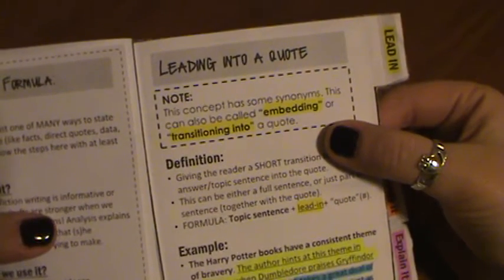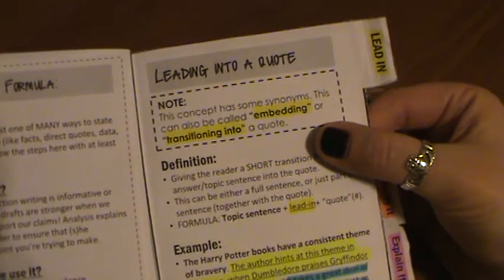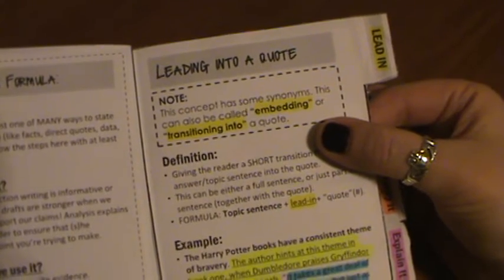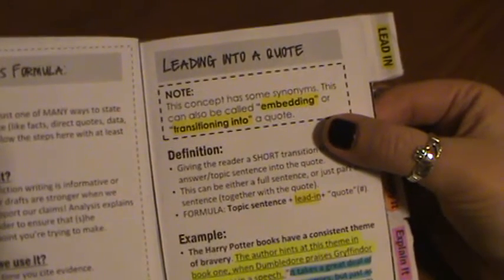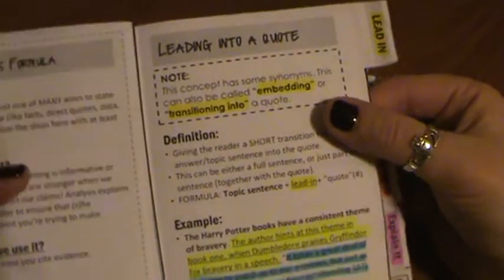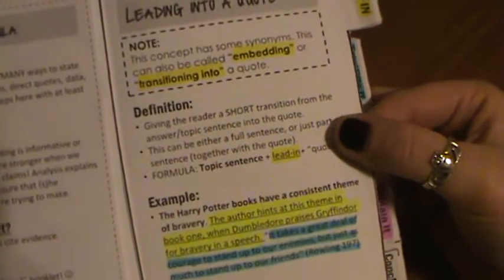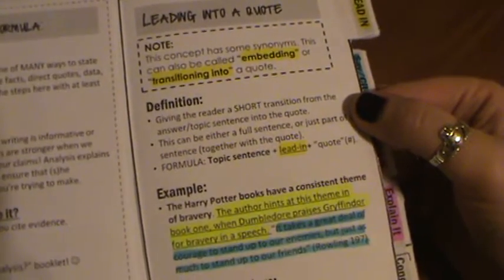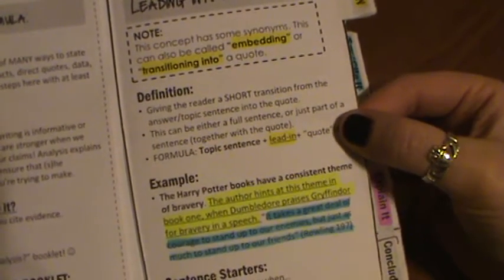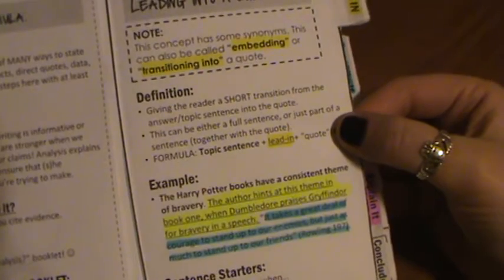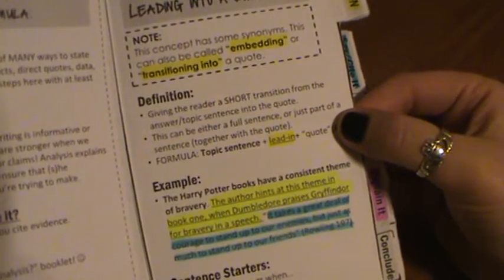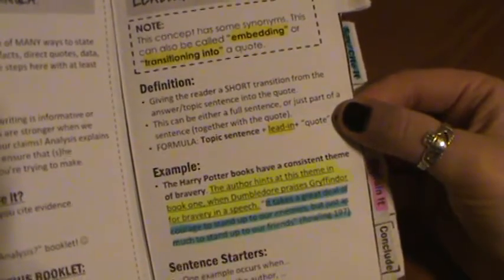We do this because if you don't do anything to transition into a quote, you're going to be considered random, and the reader might not know where you're going with this or how they're supposed to be reading or interpreting what you're presenting. So we're giving the reader a short transition from the answer or the topic sentence into that quote. It could be a full sentence or just part of a sentence that works together with the quote to make one complete sentence. I'll show you an example in a moment if that doesn't make sense yet.